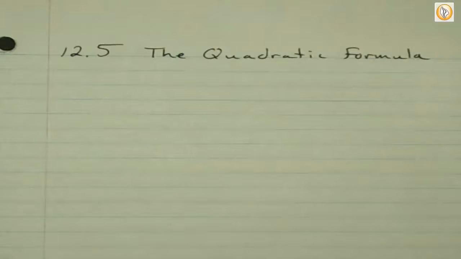Taylor, you have a question? Does that mean we can do completing the square even if it's a perfect factor? Yeah, but that's what I'm saying. You'll always get the same answers, but there's different ways of doing it.